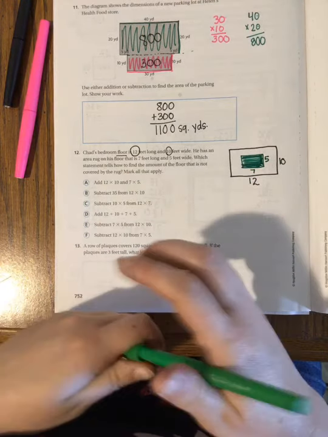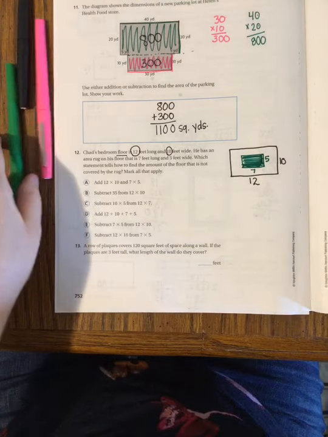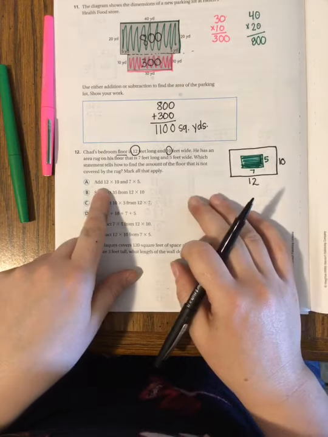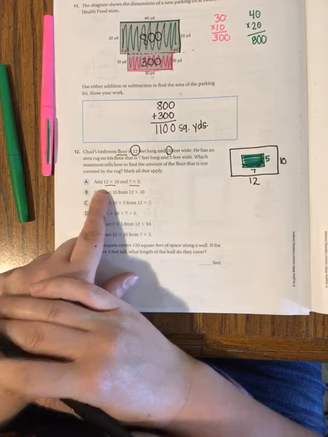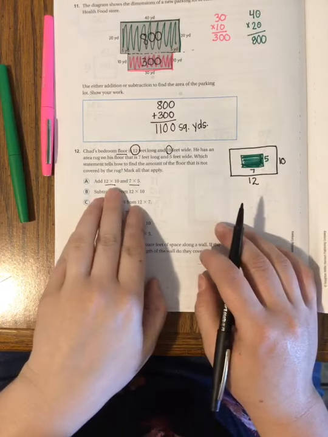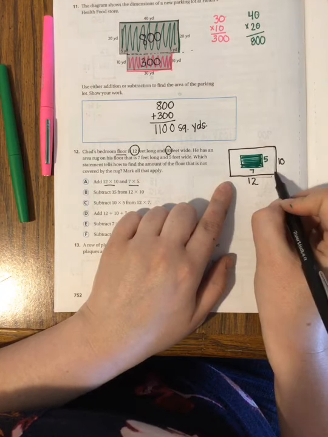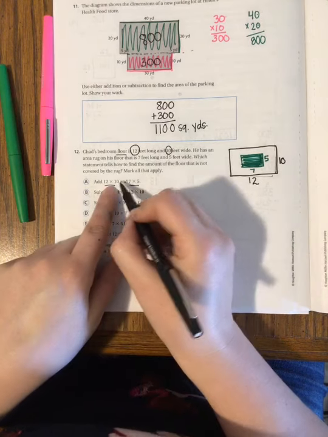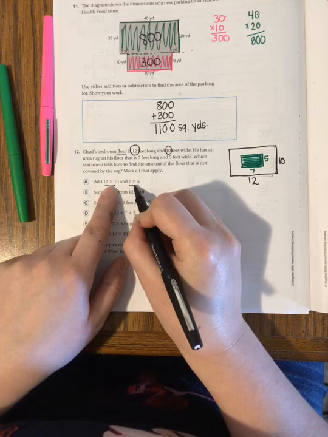Which statement tells how to find the amount of floor that is not covered by the rug? Mark all that apply means that there's going to be more than one option. So we're going to check all of them. Would I add 12 times 10 and then 7 times 5? So we need to see if those are the 2 numbers I would multiply together to find the areas. 12 times 10 is the area of the bedroom. So that number is right. 7 times 5 would be the area of the rug, yes.